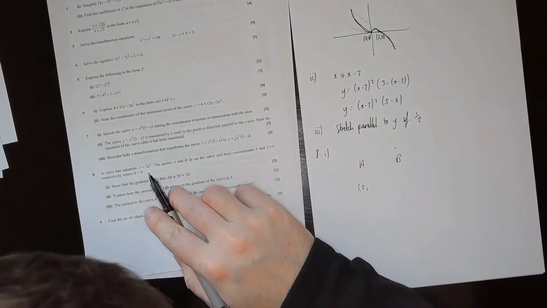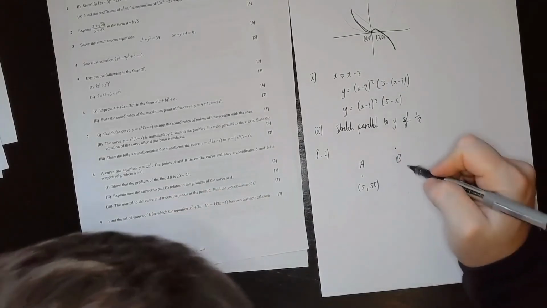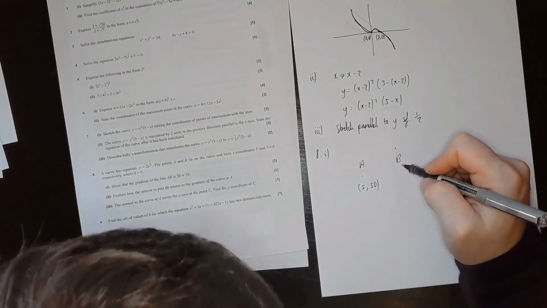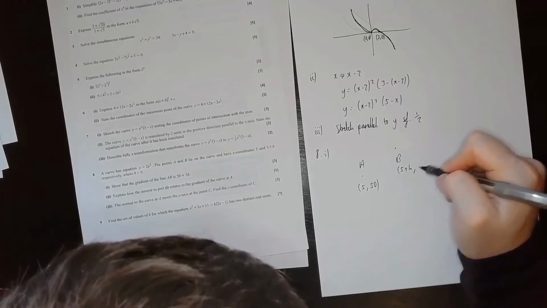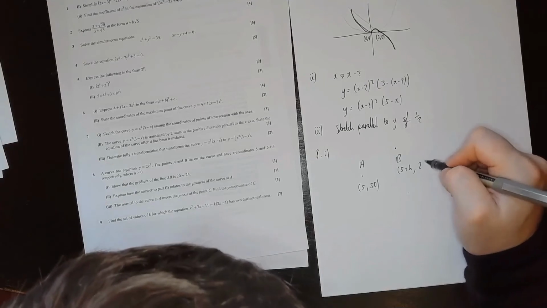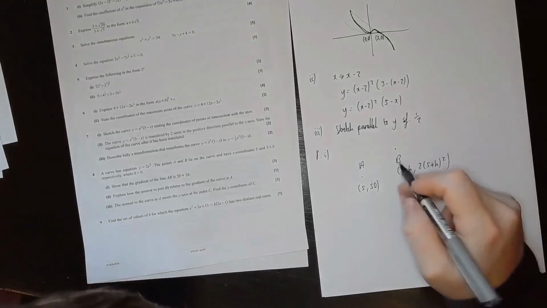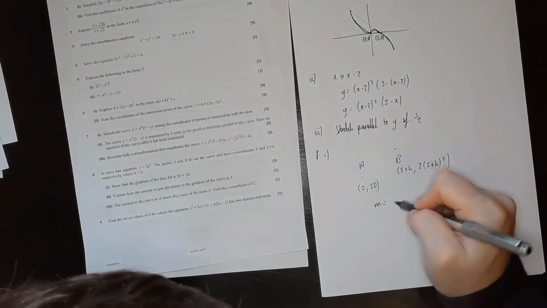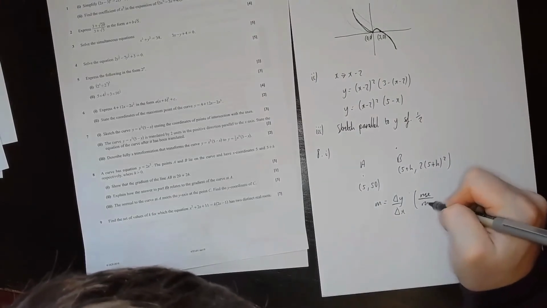Alright, so 2x squared, where x is 5, is 2 times 25, which is 50.